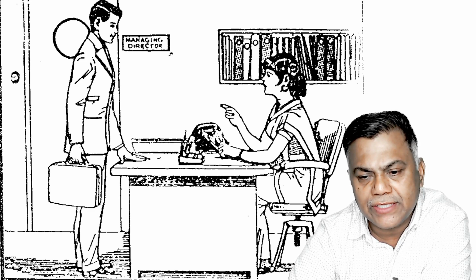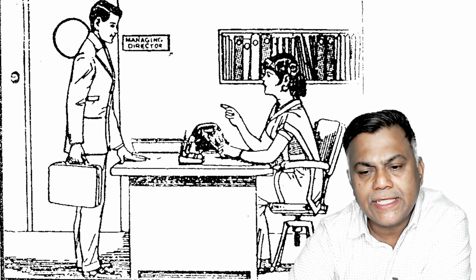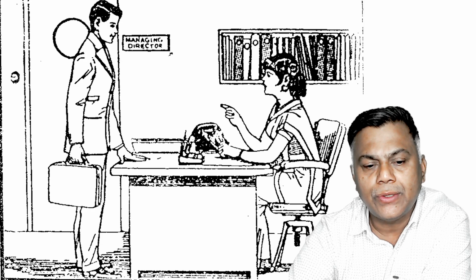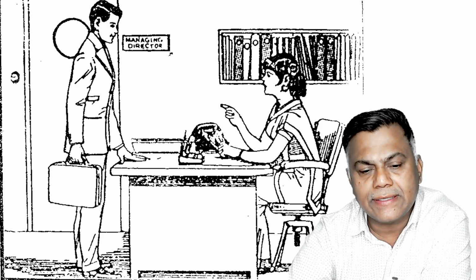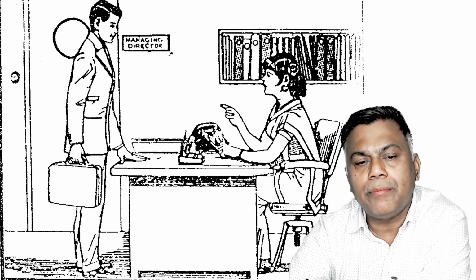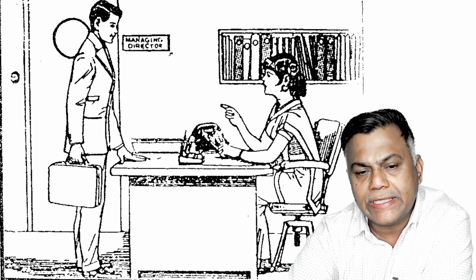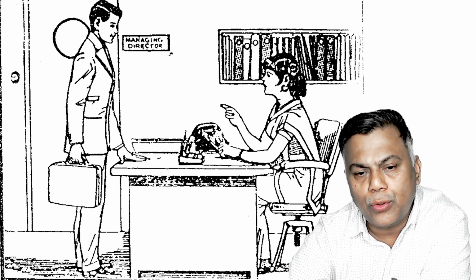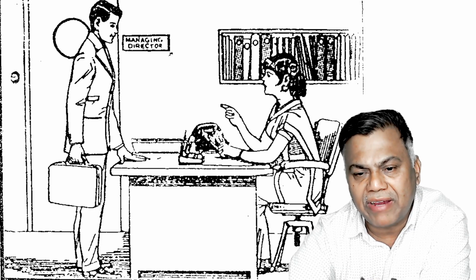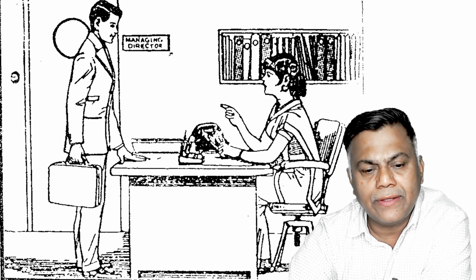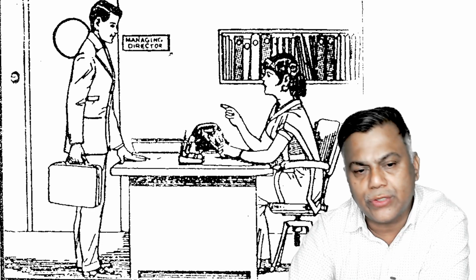There's a pen stand. She's wearing a sari, and she's probably speaking to somebody, a young person who is in coat and trousers. He is carrying a briefcase, and he's standing in front of the table. Adjacent to him, to his left, you can see a board which says Managing Director. On the other side of the lady, you can see on the wall there are files arranged, and there is a door with a circular glass through which you can look inside.